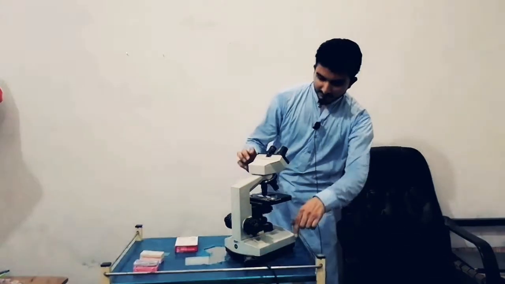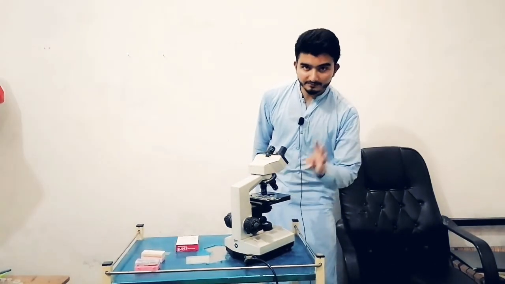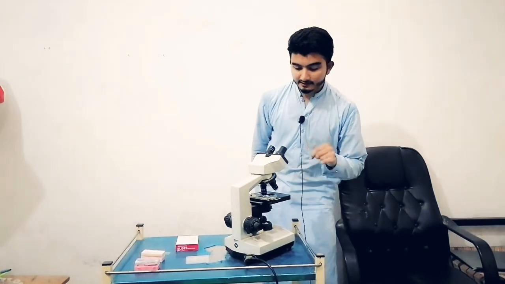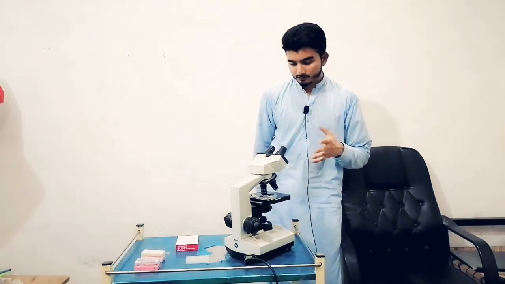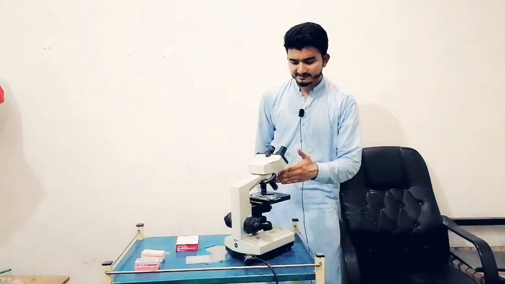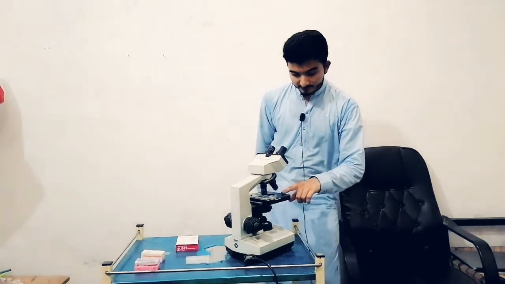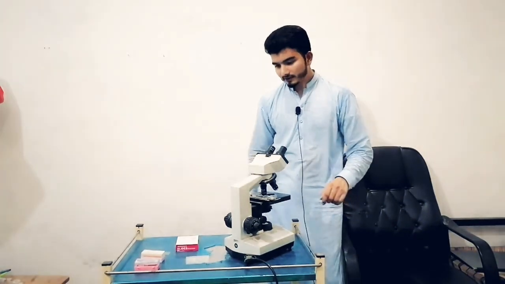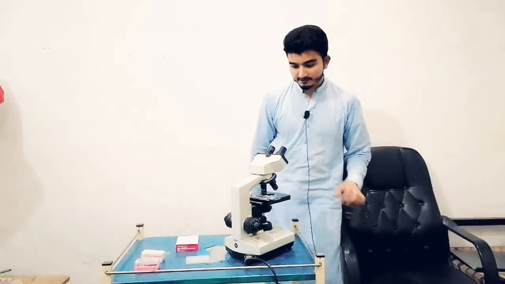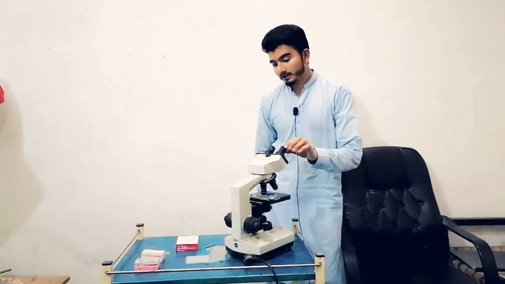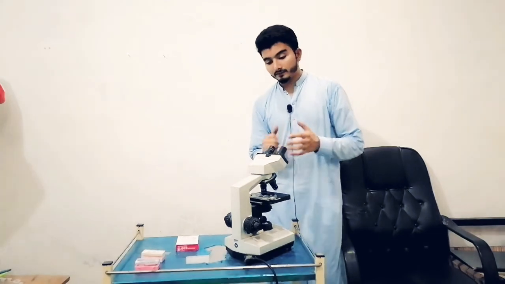And yes, we have the eyepieces, and we have the special 4 objective lenses. The lenses are 4x, 10x, 40x and 100x. There are different uses of these lenses. These are called objective lenses, and this is the stage where we put the sample. And this is the arm, this is the body, this is the nose piece. These are the ocular lenses, also called eyepieces. So these are the parts of the compound microscope.